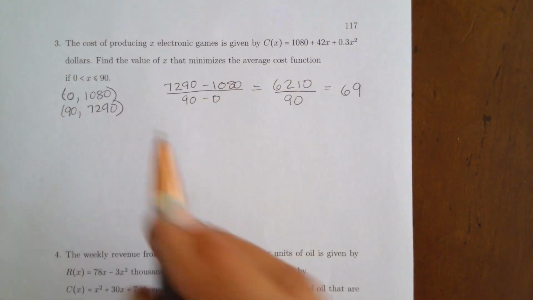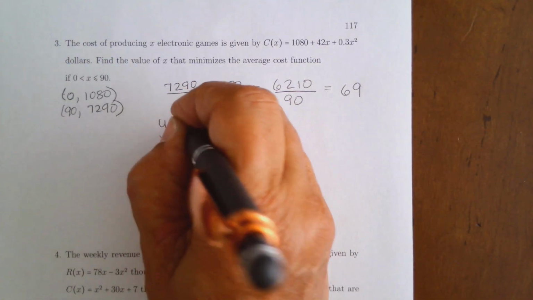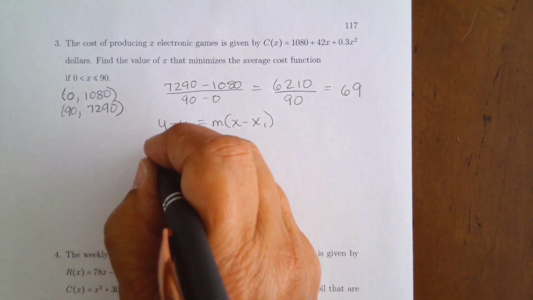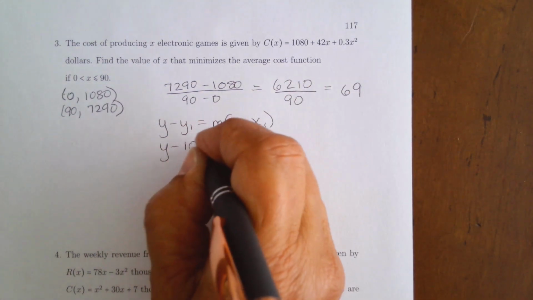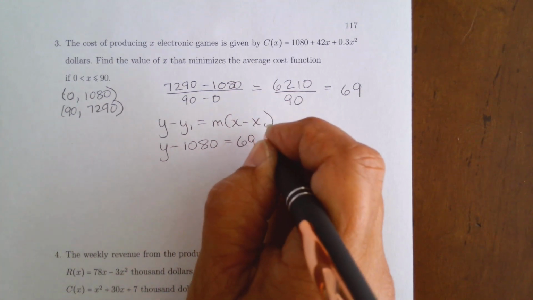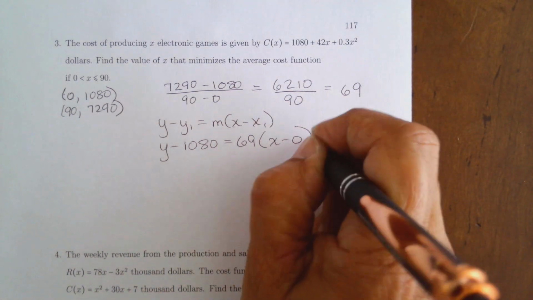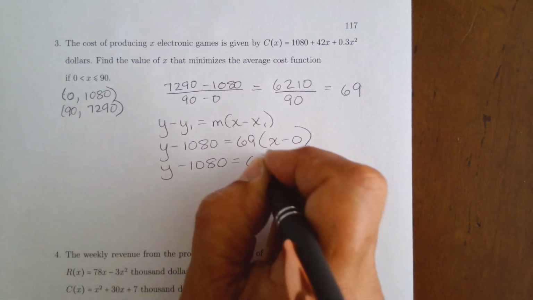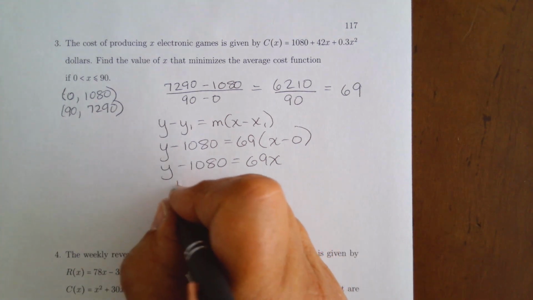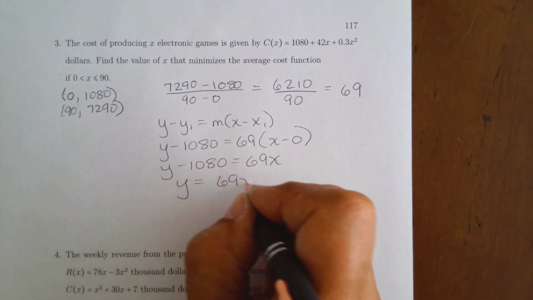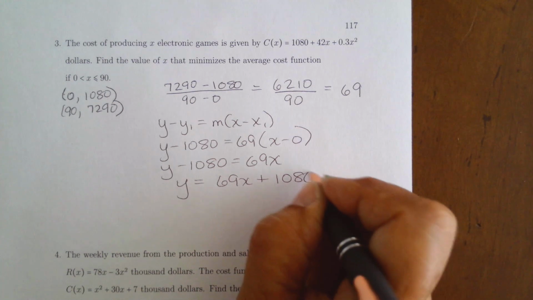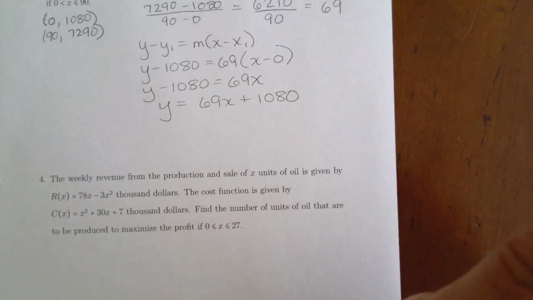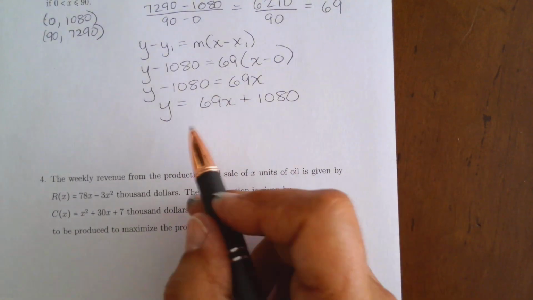And then we're going to use either one of these points. So y minus y1 equals m times x minus x1. So that is y minus 1080 equals 69 times x minus 0. So we get y minus 1080 equals 69x. So our function would be y equals 69x plus 1080. Okay. All right. So there's your function.